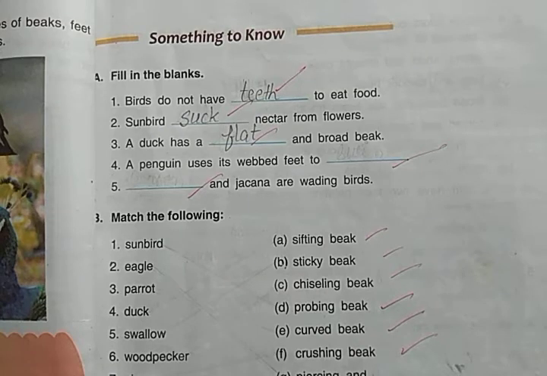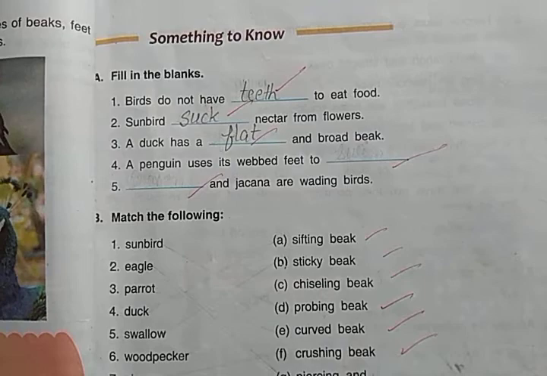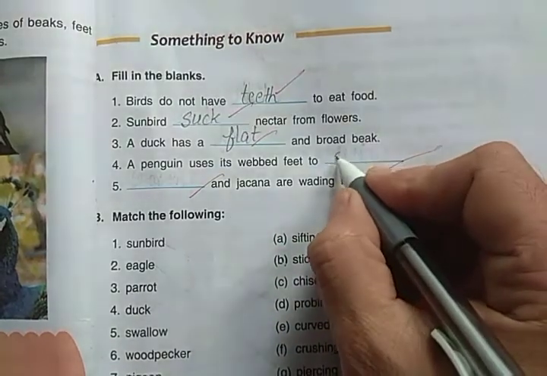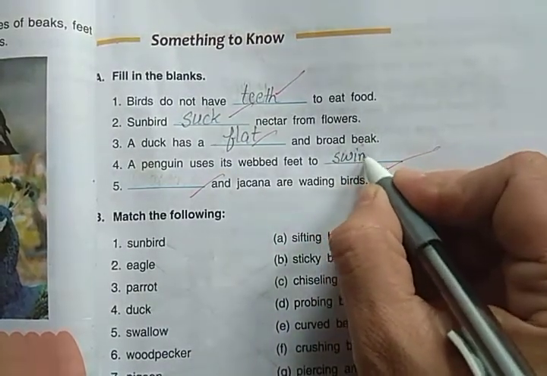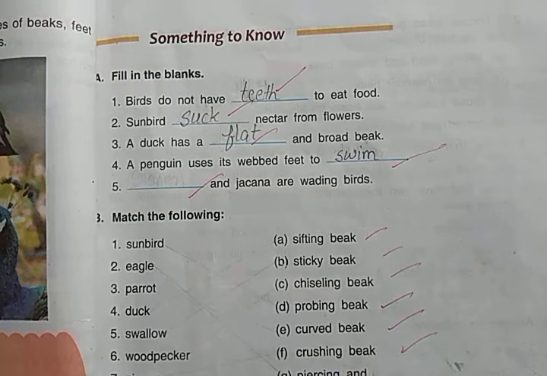Penguin. A penguin uses its webbed feet. So you all know what is the use of webbed feet? Very easy. The penguin uses its webbed feet to swim. So penguins and duck, they use their webbed feet to swim in the water.